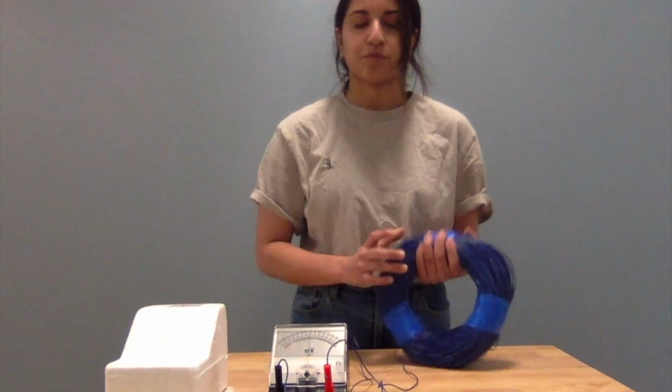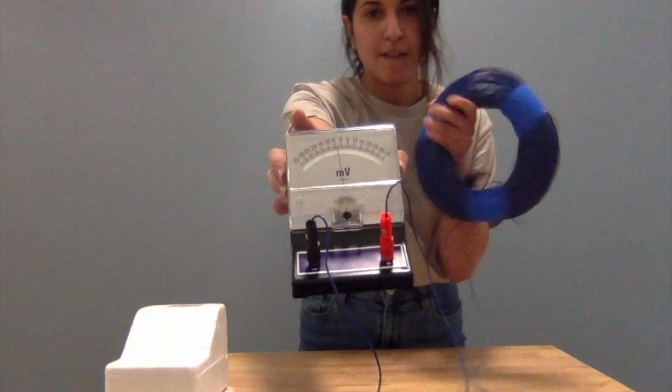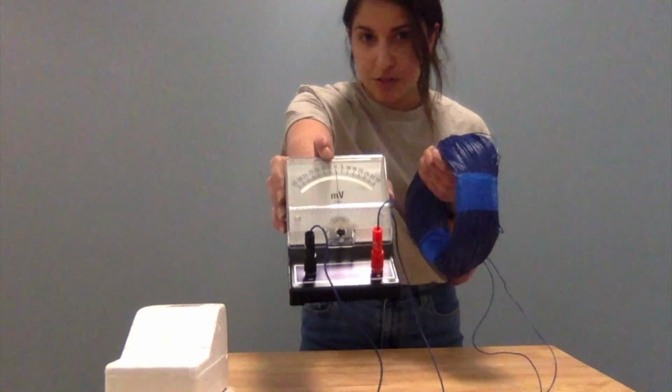And this is a good way to get them to use their hands to really be a part of the science that they're doing. After you ask them to observe what happens to the needle while they're moving it, they should be able to answer that the needle's moving.